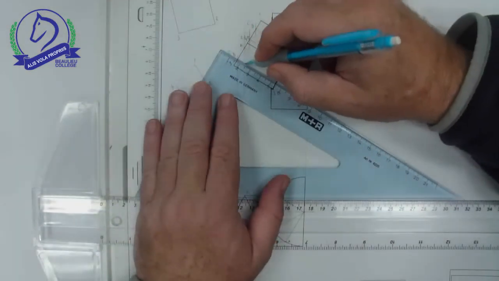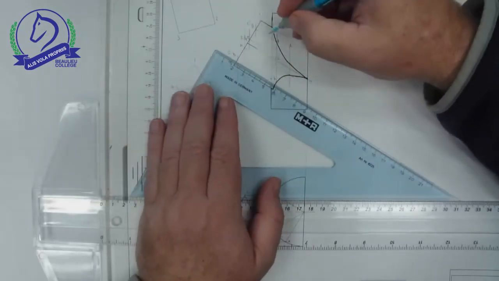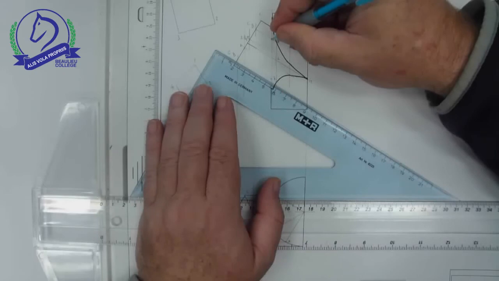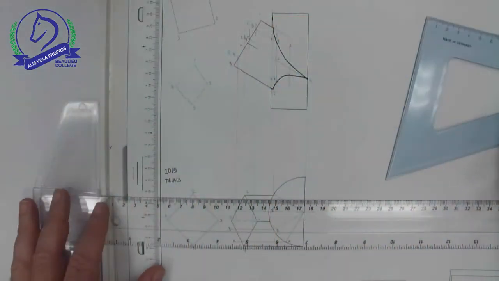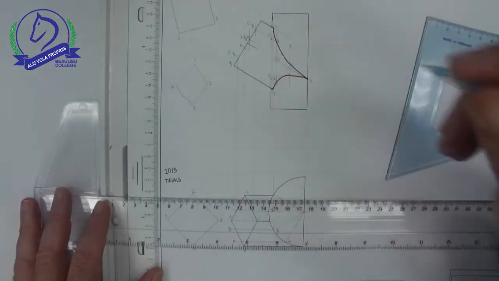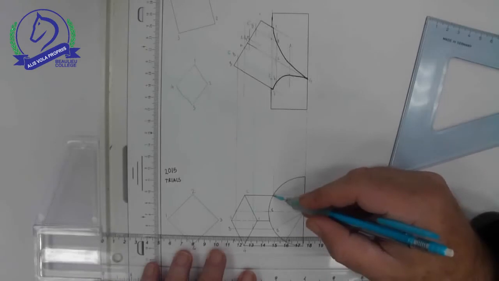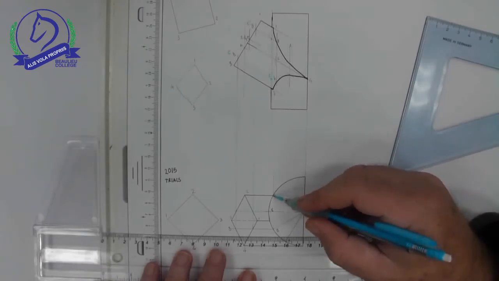I've got that already. So there is point C, and here is point C on this side. Okay, so there's point C and point C on this side. My final point is the point 2.